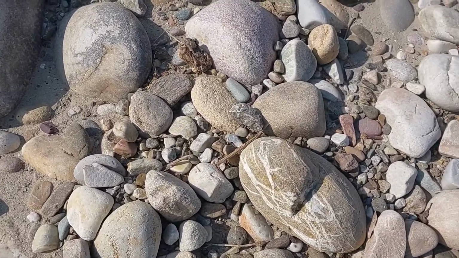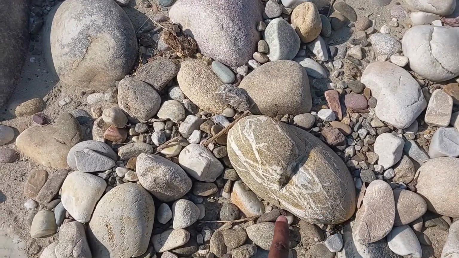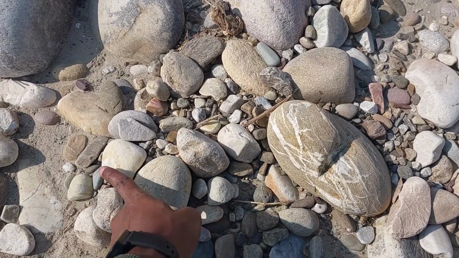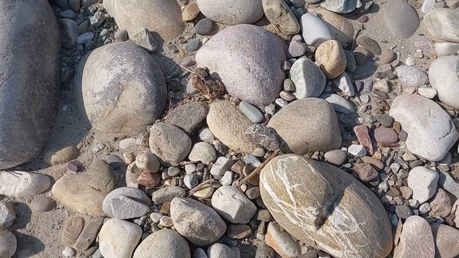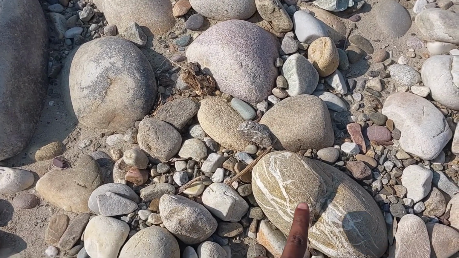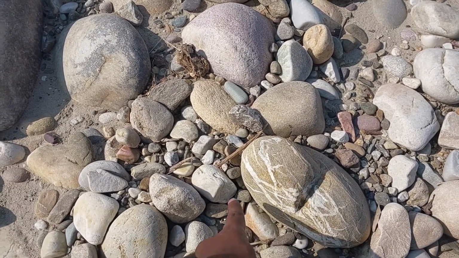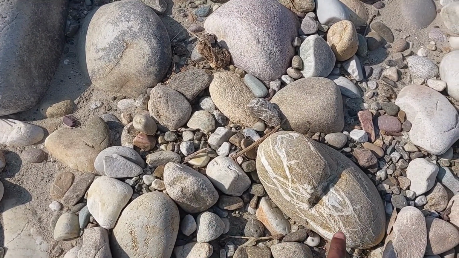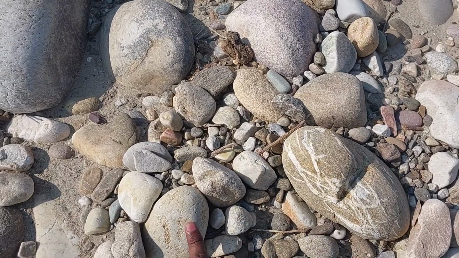And another thing, you can see that this particular boulder has quartz venation, but these are devoid of these quartz venations. So what could be the interpretation in this case? Maybe this might have come from a different source. This has experienced quartz venation, this has not.